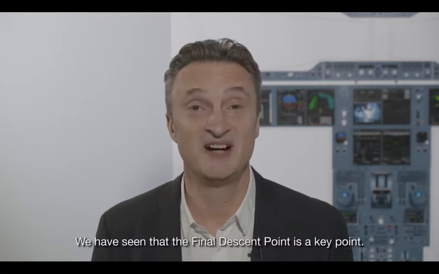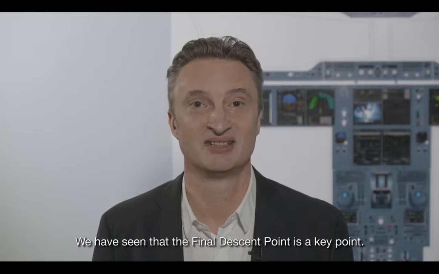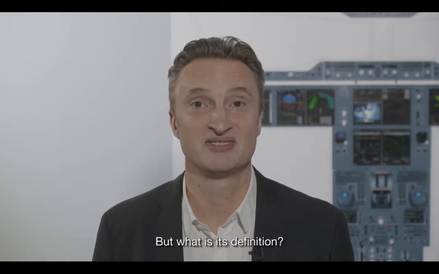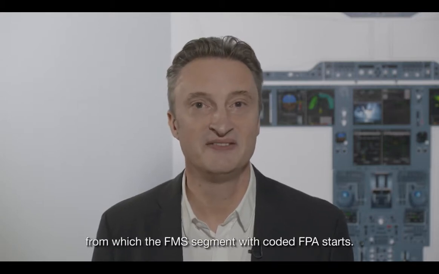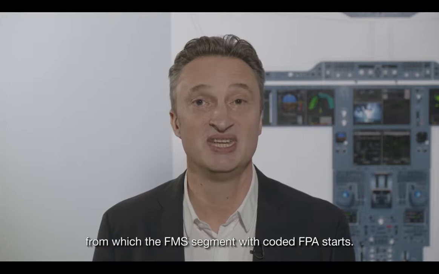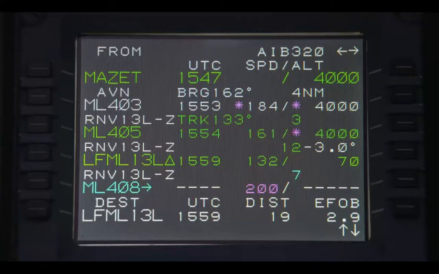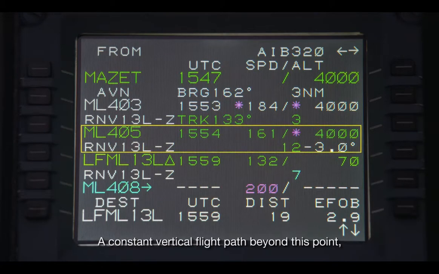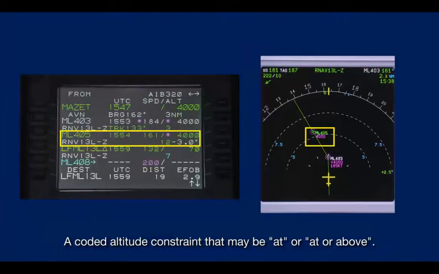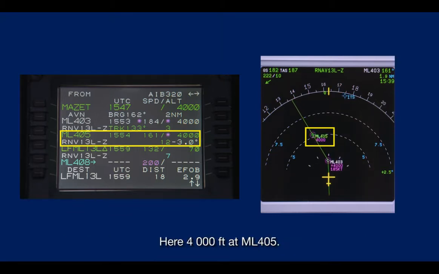We have seen that the final descent point is a key point, but what is its definition? The final descent point is the waypoint from which the FMS segment with coded FPA starts. This point is defined in the FMS navigation database by a constant vertical flight path beyond this point, and a coded altitude constraint that may be at or above. Here, 4,000 feet at MIKE LIMA 405.